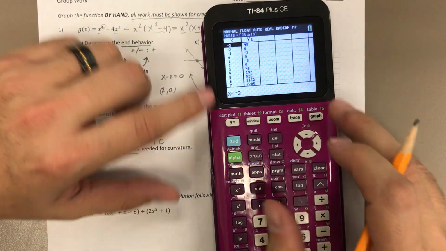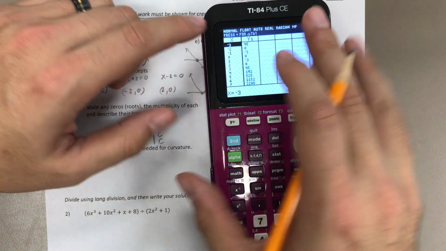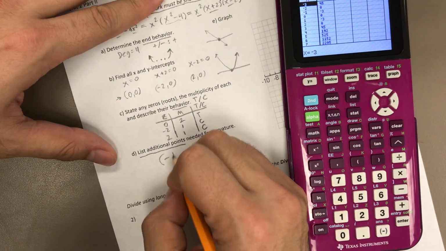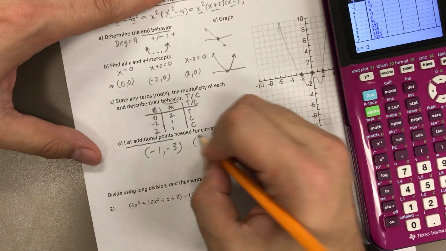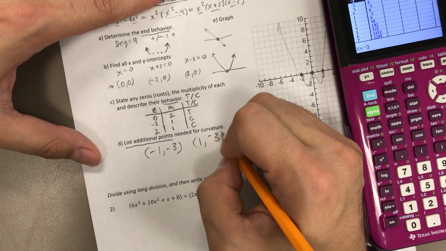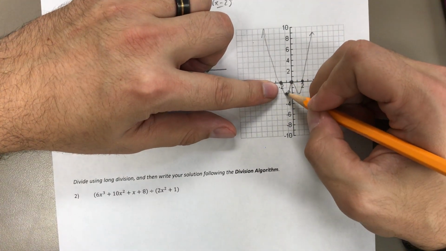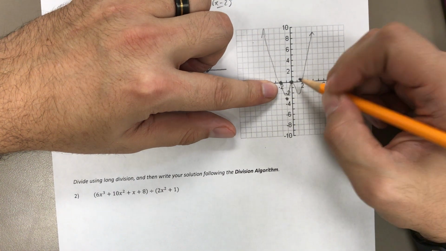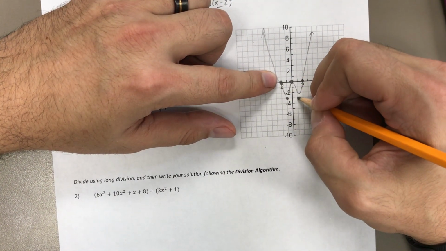So second table. Just a couple of coordinates in between those x-intercepts, like -1, -3. That'd be a good coordinate to graph out. And then the one at 1, -3 would work out really well too. Let me show you why those two would work out really well. It's because they're the low points right here, where the minimum goes there, and then the other minimum over there. So that's going to be 1, -3.